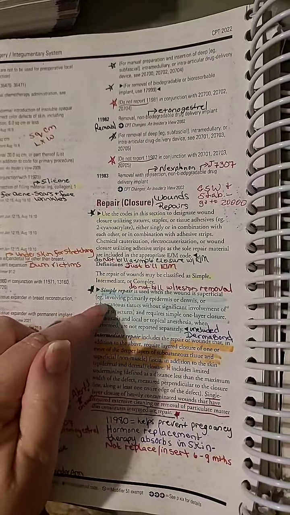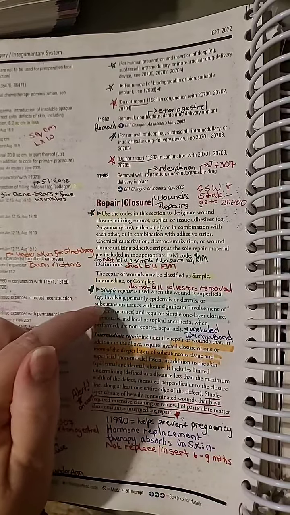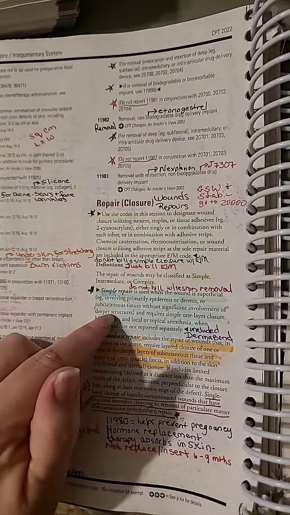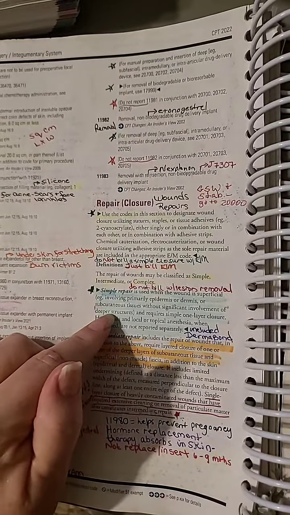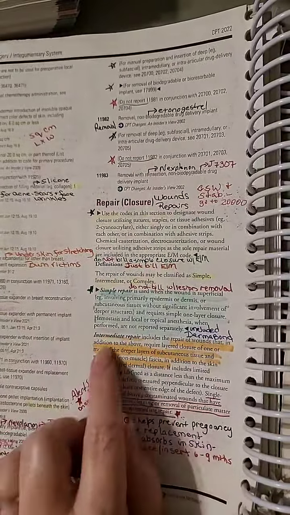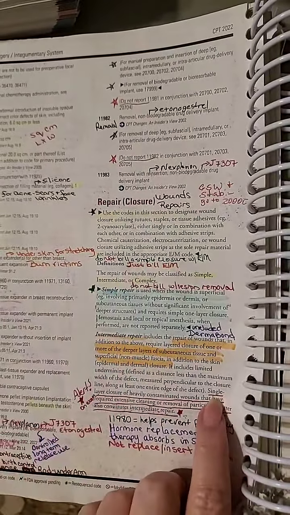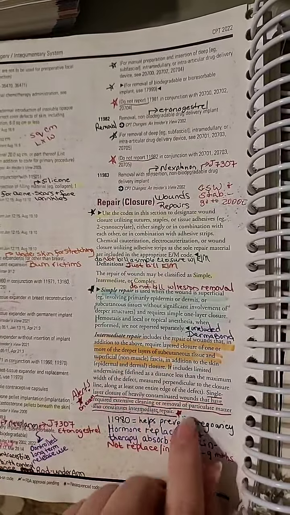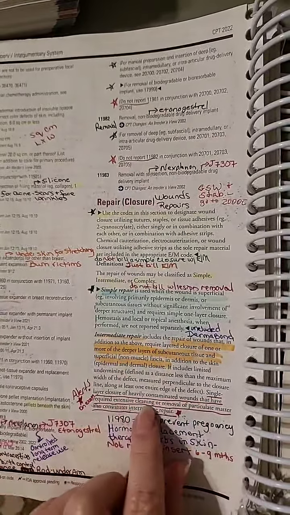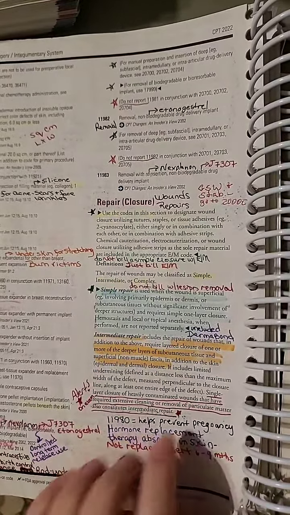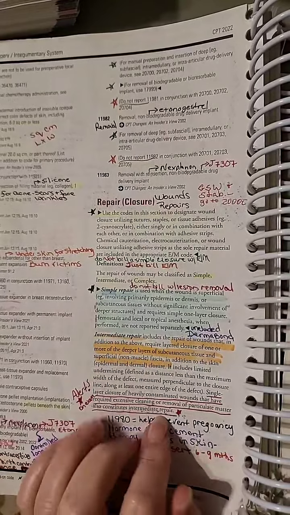So a simple single layer repair can turn into an intermediate if all you do is have to wash it out. So be sure you know that. That guideline is underneath the intermediate. The last sentence here that says that a single layer closure that is contaminated, which requires cleaning, irrigation, aka terms, can turn into an intermediate.